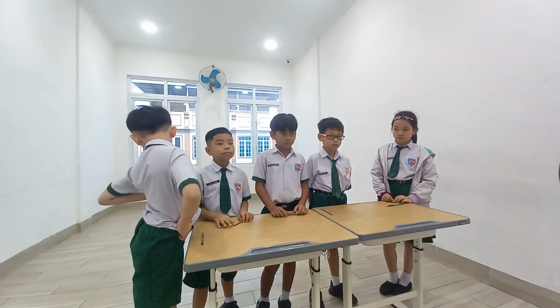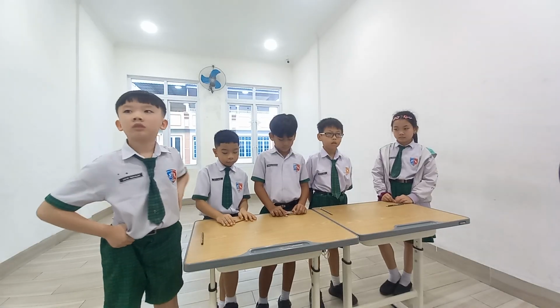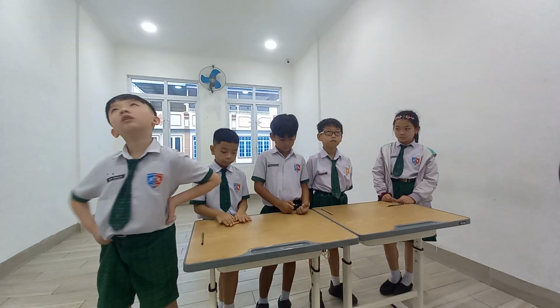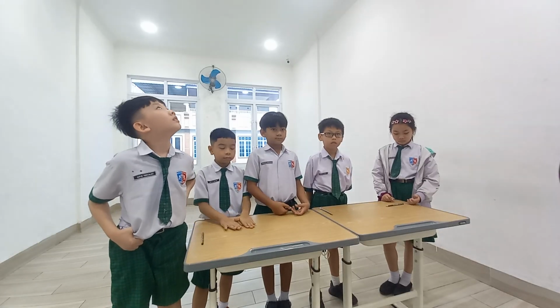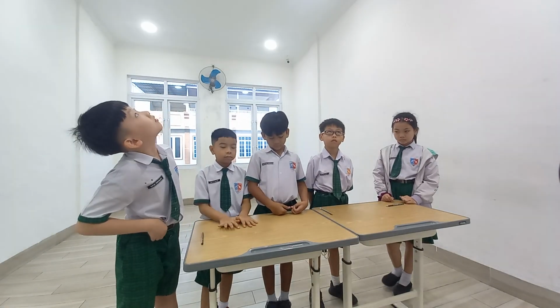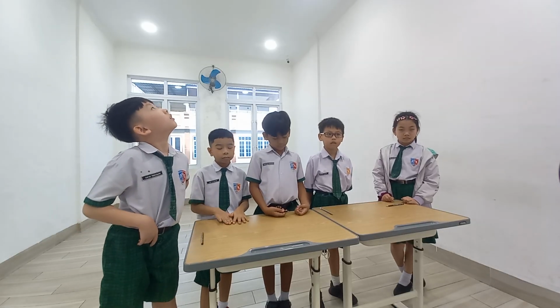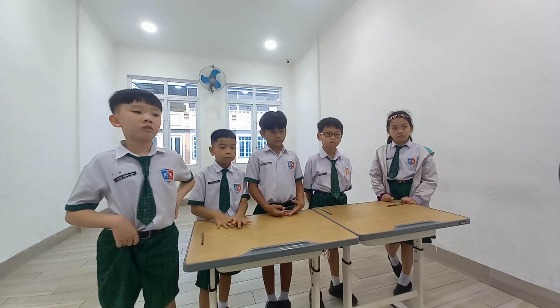Can you explain the difference between a cube net and a cuboid net? Cube has 6, and the difference of cuboid, the faces has 4 rectangles.